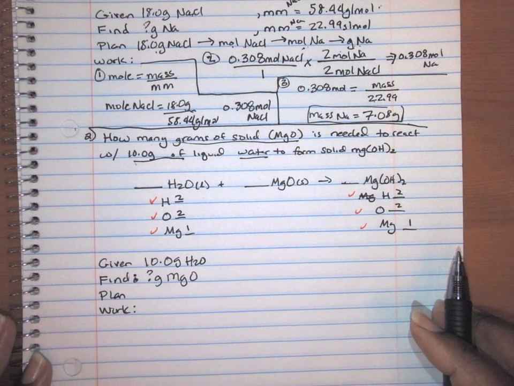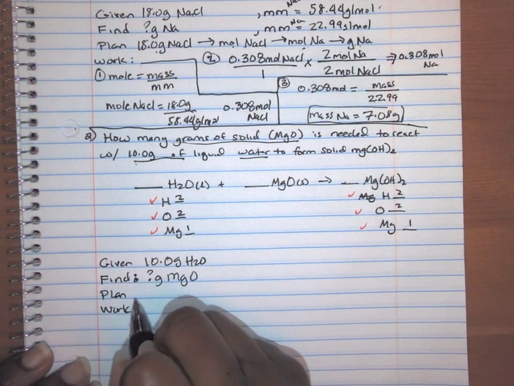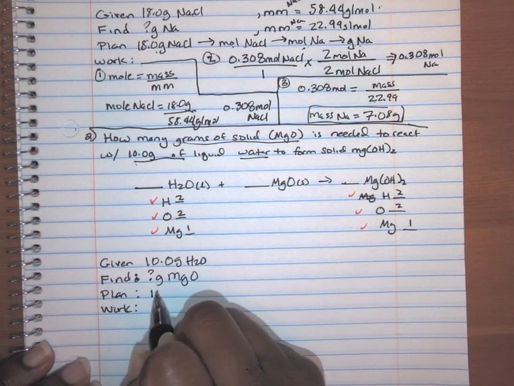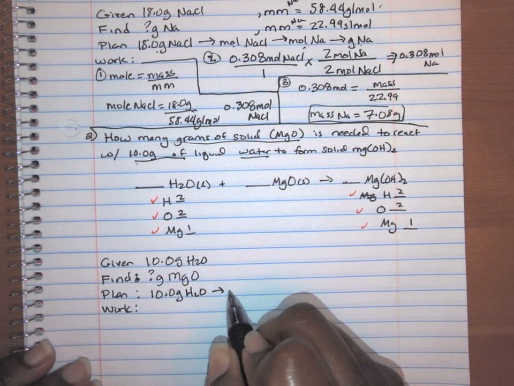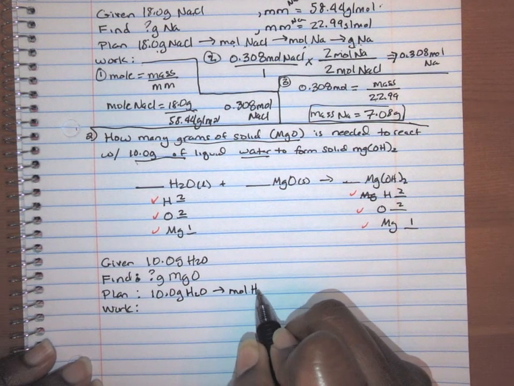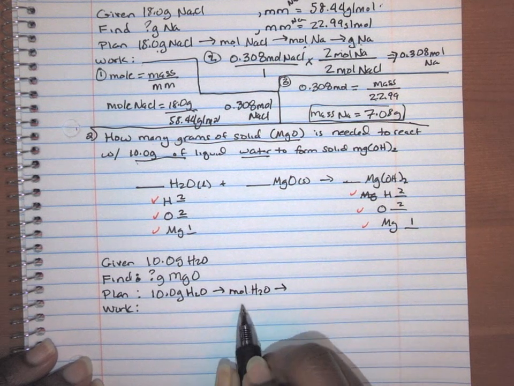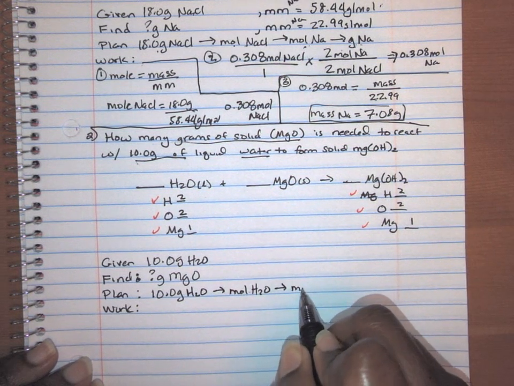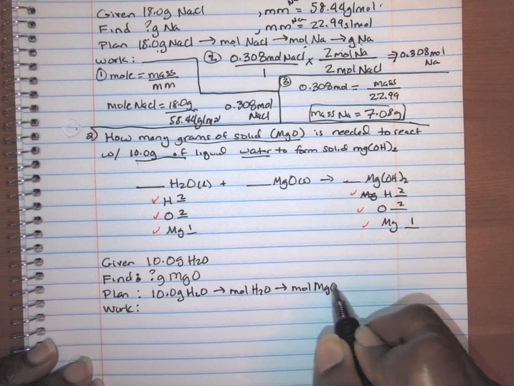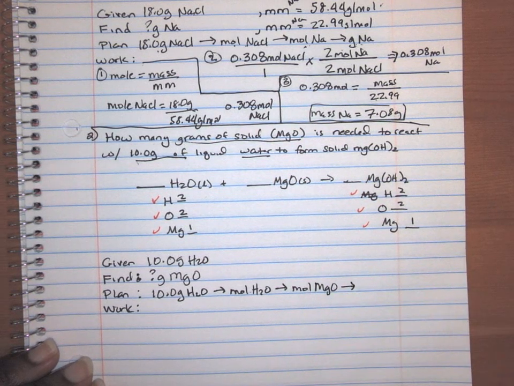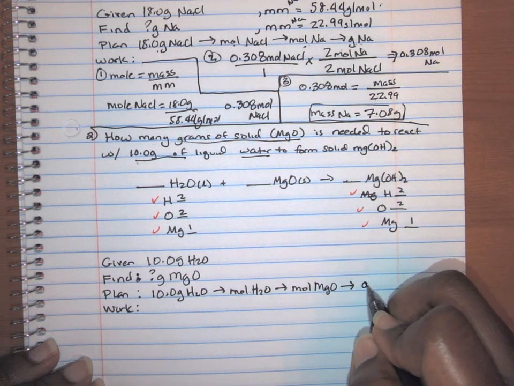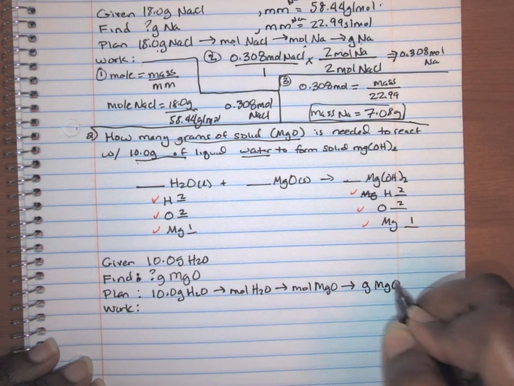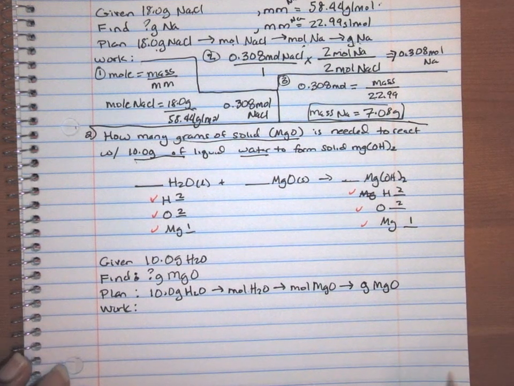So my plan is to start with my 10 grams of water, that's my given. I'm going to find my moles of water. Once I have the moles of water, I can find the moles of magnesium oxide. And once I have my moles of magnesium oxide, I can get my mass of magnesium oxide. All right, so let's do my work here.